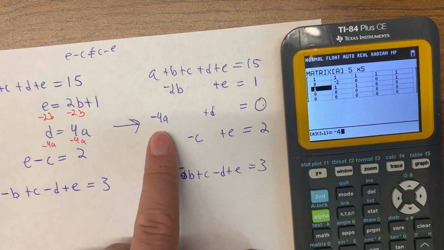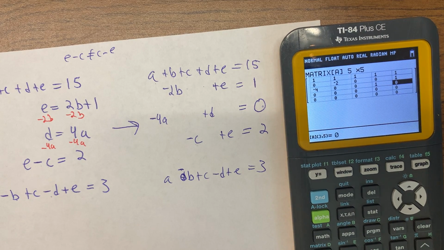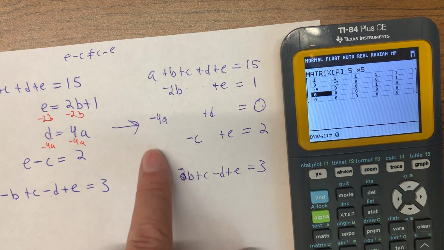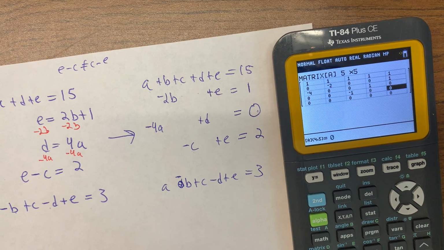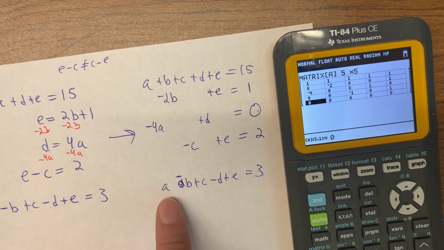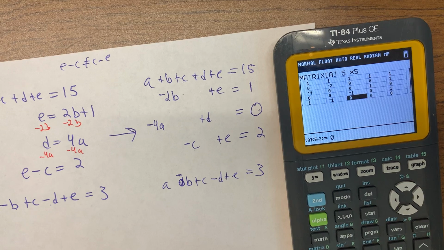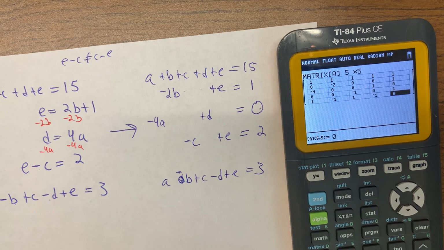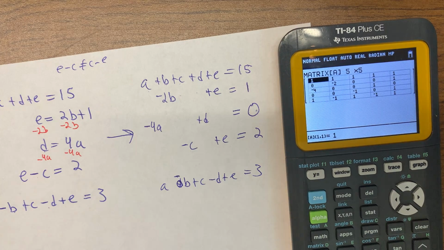Negative 4 A's, 0 B's, 0 C's, 1 D, and 0 E's. The next line is going to have 0, 0, negative 1, 0, 1, negative 1C, and 1E, and the rest are zeros. And last, we've got 1A, negative 1B, 1C, negative 1D, and 1E. That is our coefficient matrix.